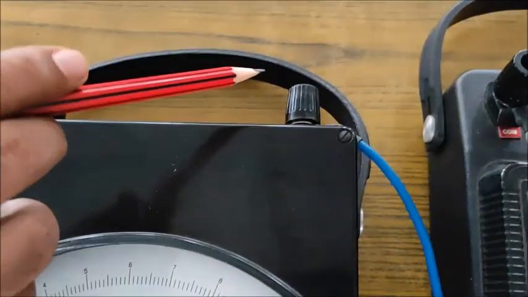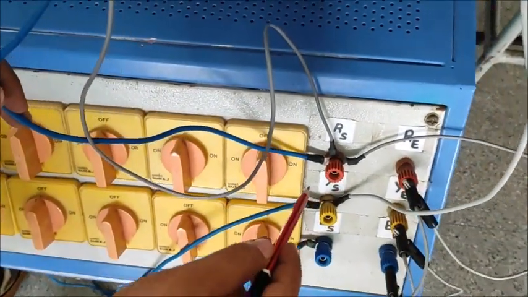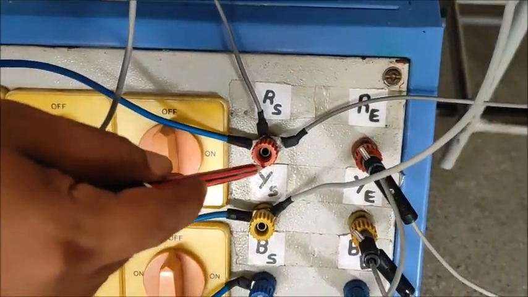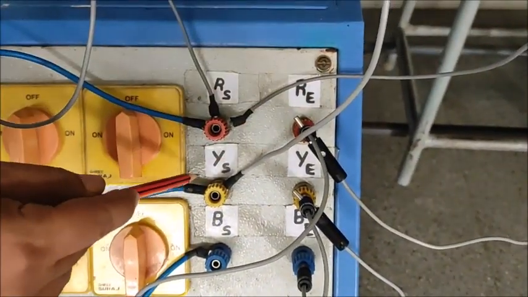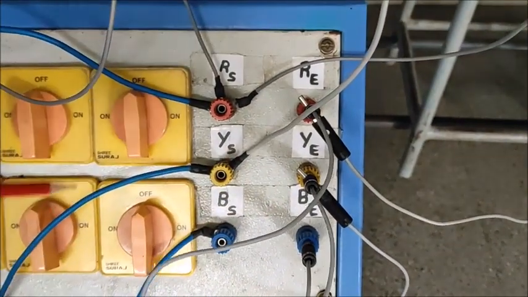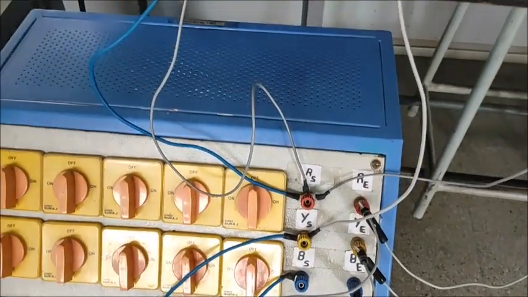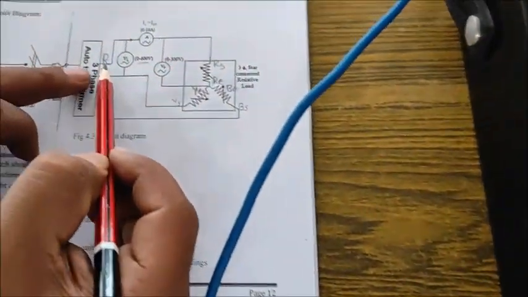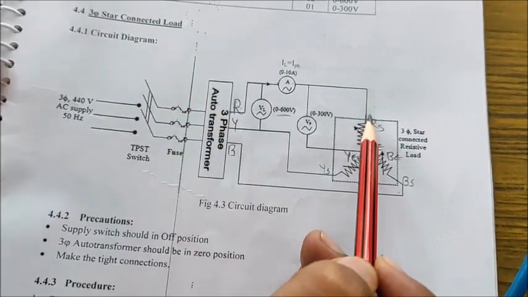This is the other terminal of our ammeter, and this terminal we have connected to the terminal called RS. The significance of RS, RE, then YS, YE, BS and BE I have already explained. Once again I'll complete the circuit connection for the first part. From R to ammeter, ammeter to RS. This is the first connection.